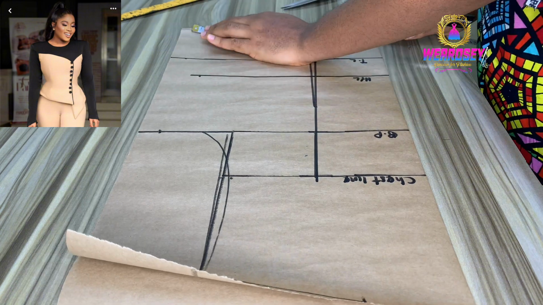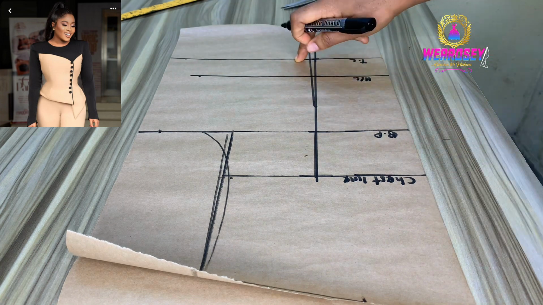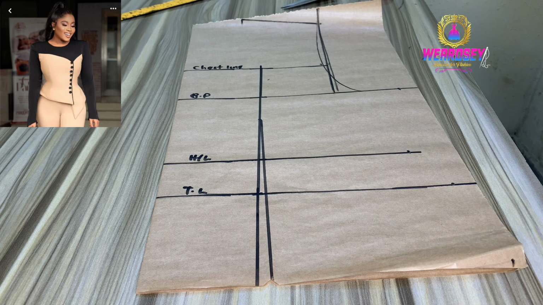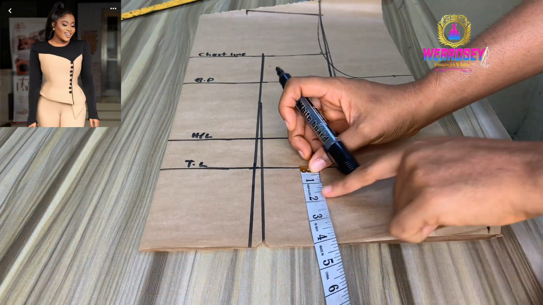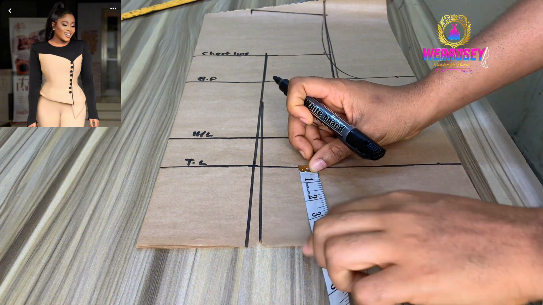I prefer the outfit to have more allowance than less allowance. Okay, you can easily alter it. If it's too big, you can shape it, but if it's too small, it will be hard for you because you don't have enough fabric. So you can see the 4 inch allowance that I added.